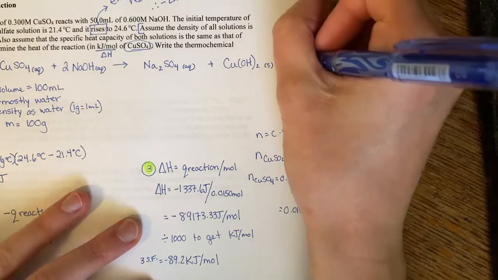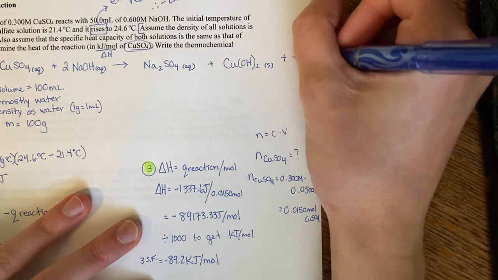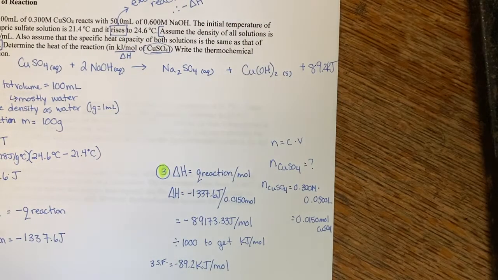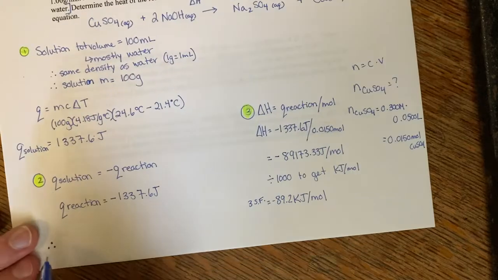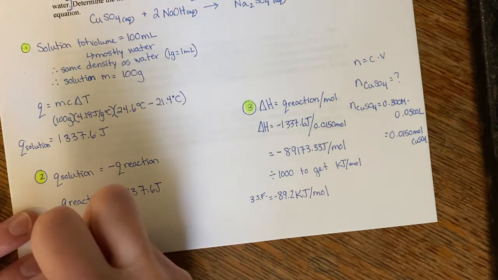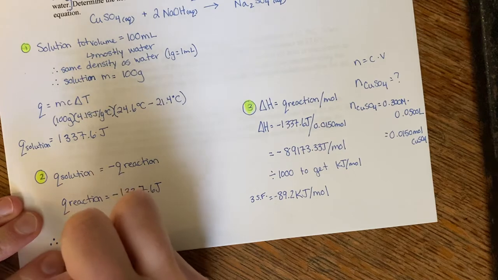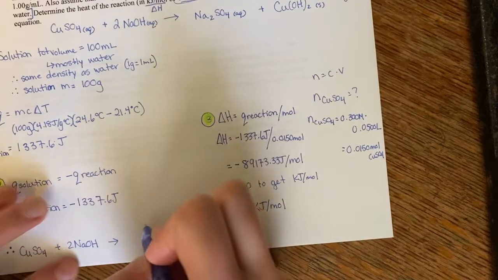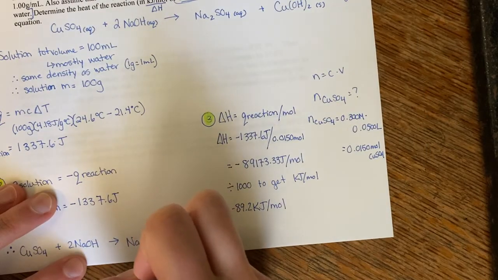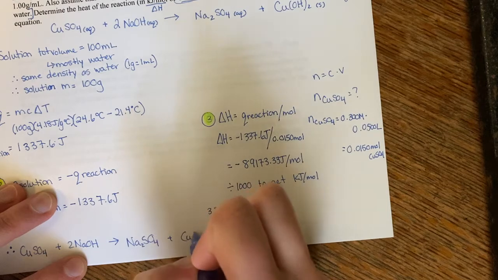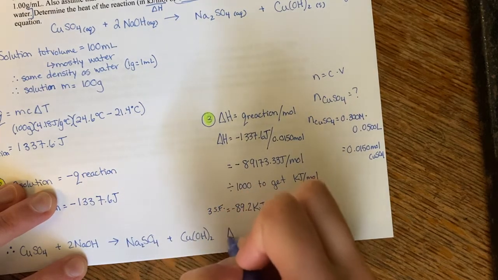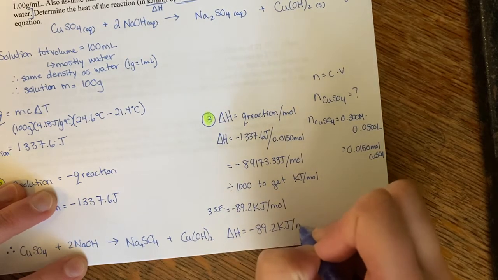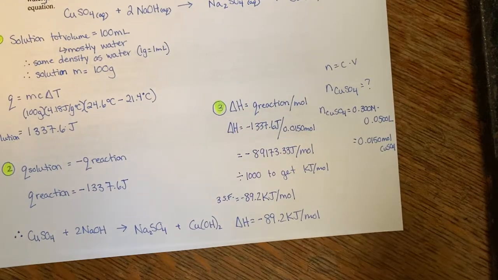We could write plus 89.2 kilojoules to the end, or we can rewrite it out with our delta H statement at the end. So that would be CuSO4 plus 2NaOH gives us Na2SO4 plus Cu(OH)2. And then we would just write delta H equals -89.2 kilojoules per mole at the end of the reaction equation.